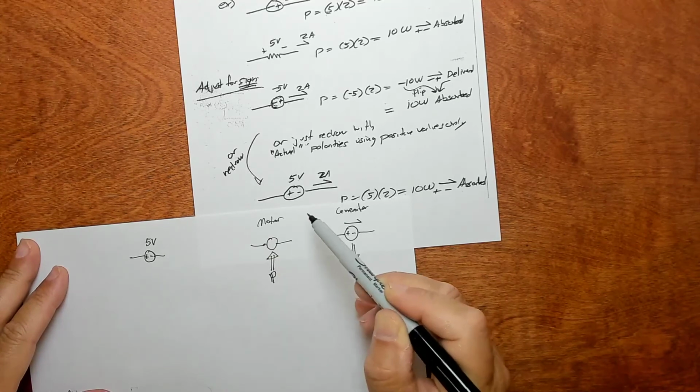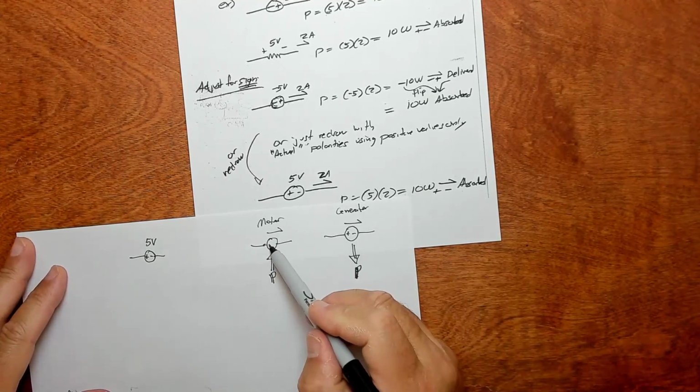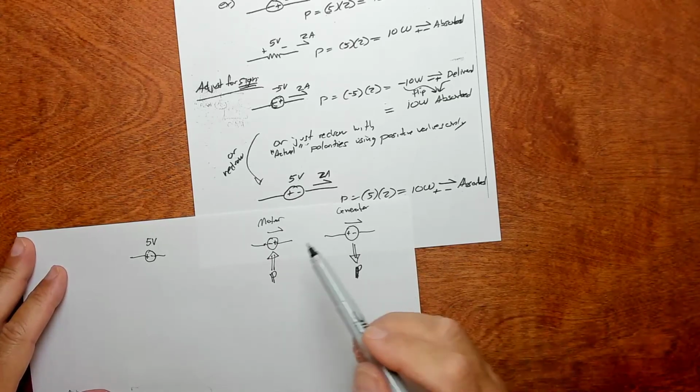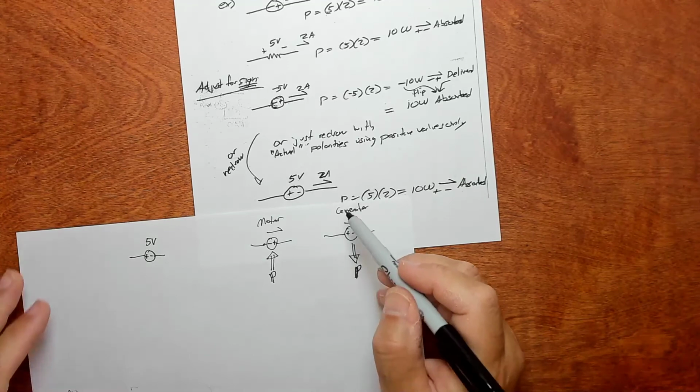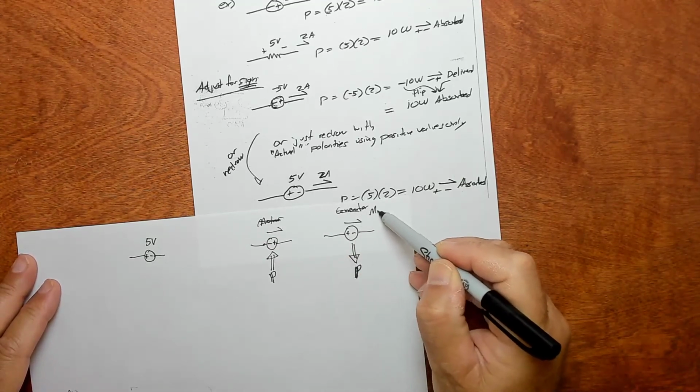So the current could still be going this way, but yeah, I messed it up. It got confused. It's the other way around.